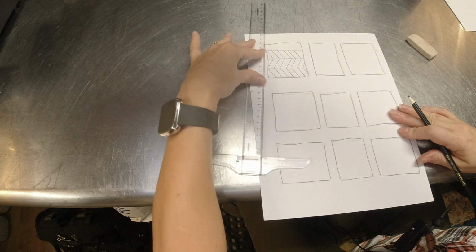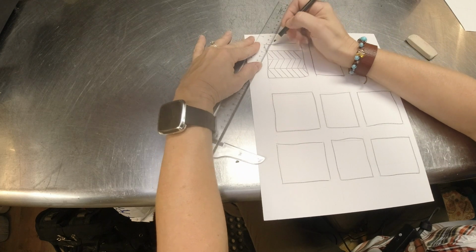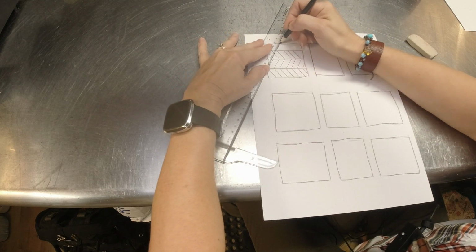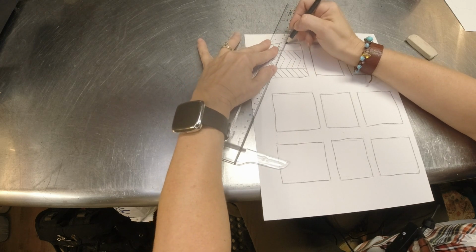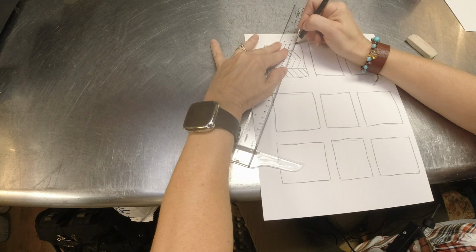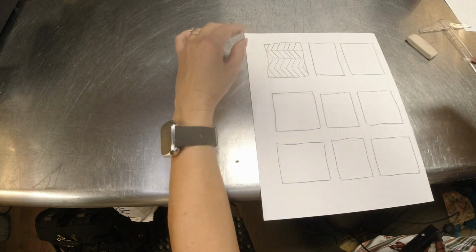Then you're going to reverse again and go the opposite way.